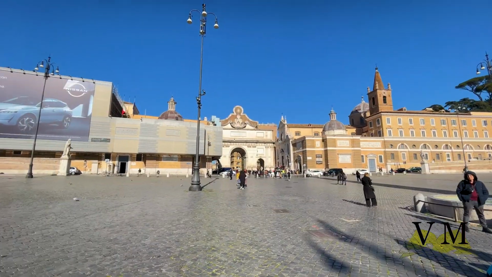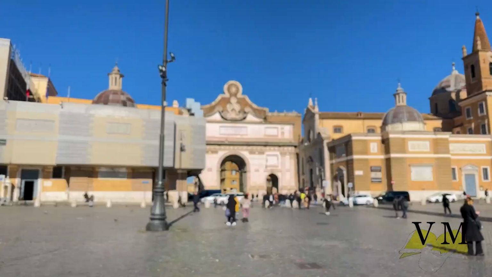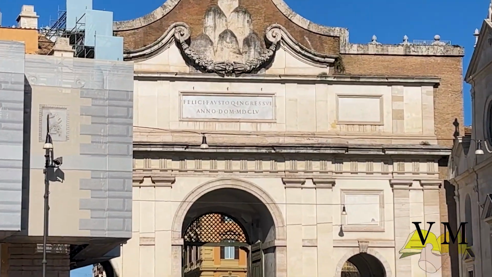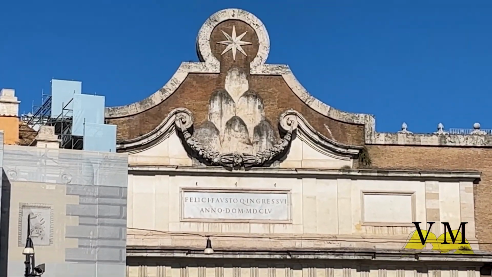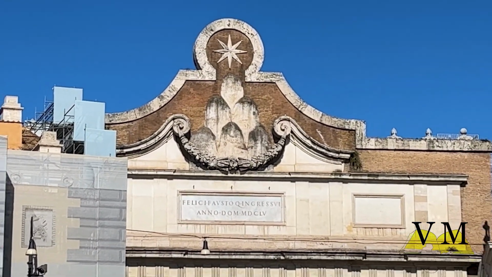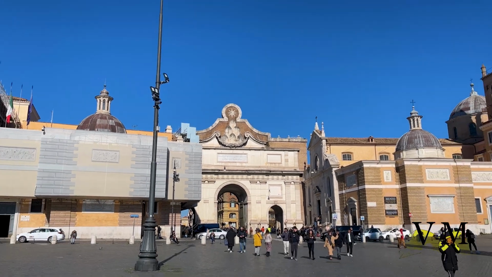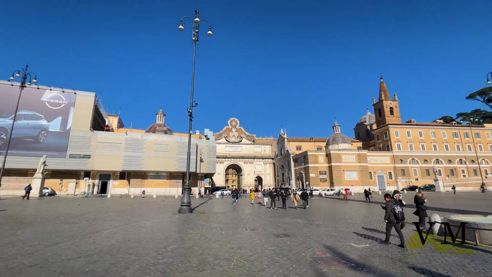The square is inside the Aurelian walls after you pass the northern gate, once Porta Flaminia of ancient Rome and now called Porta del Popolo. This was the starting point of Via Flaminia, the road to Ariminum, today's city of Rimini, and the most important route to the north.